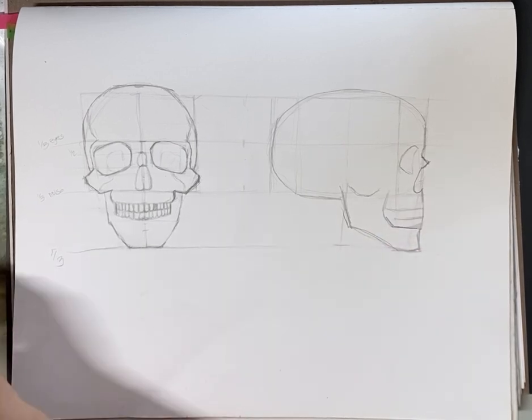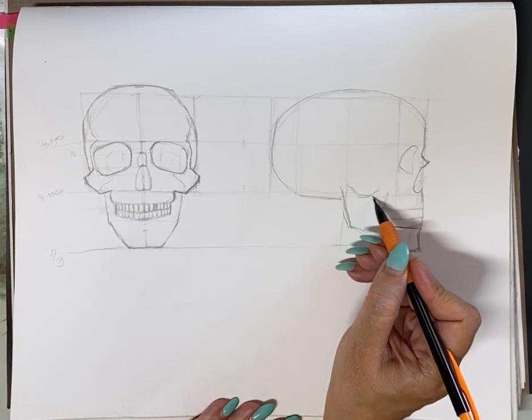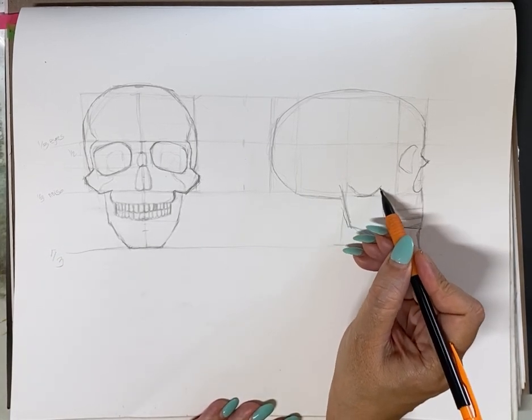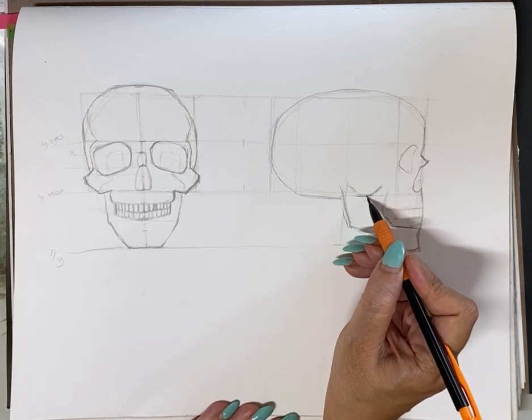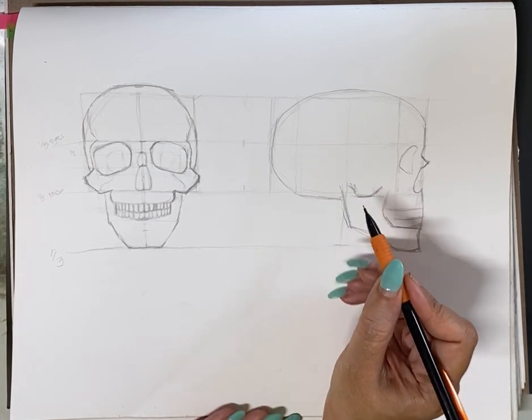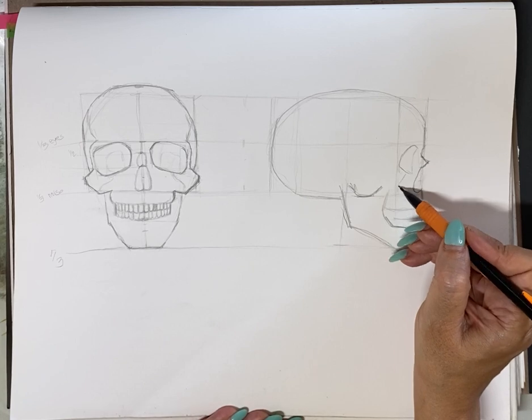Then you're looking at the second line again and making this empty spot that we have.